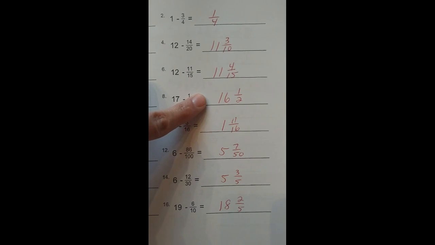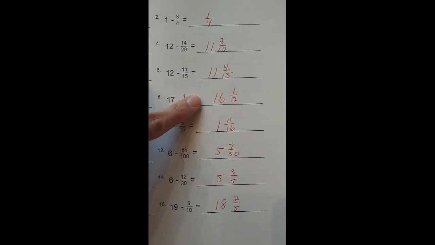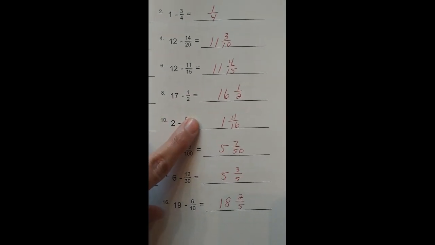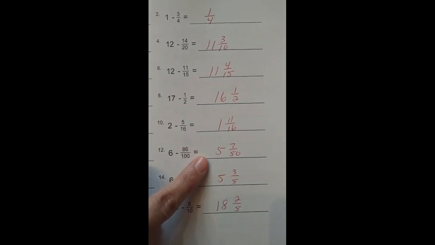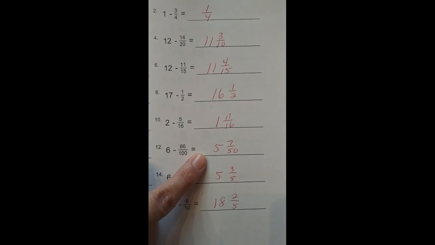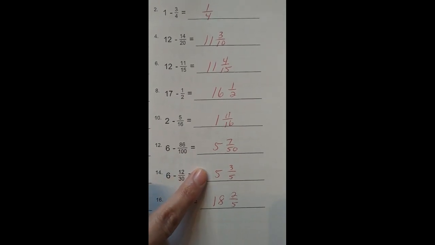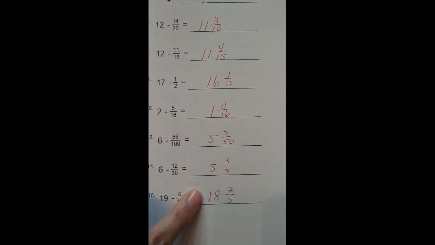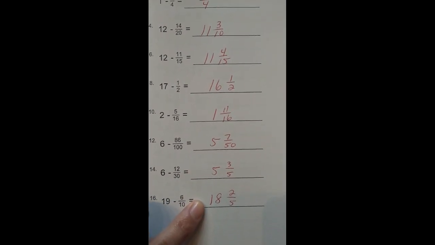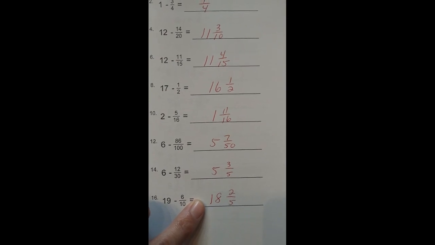Number 6, the answer was 11 and 4/15. Number 8, the answer is 16 and 1/2. Number 10, the answer is 1 and 11/16. Number 12, the answer is 5 and 7/50. Number 14, the answer is 5 and 3/5. Number 16, the answer is 18 and 2/5.